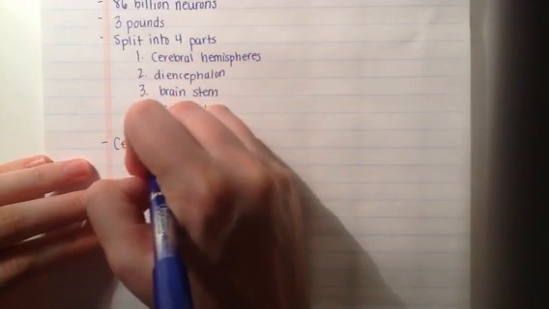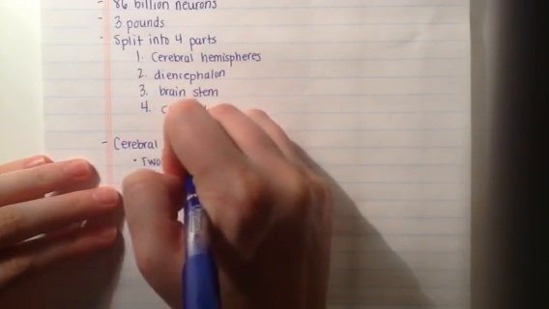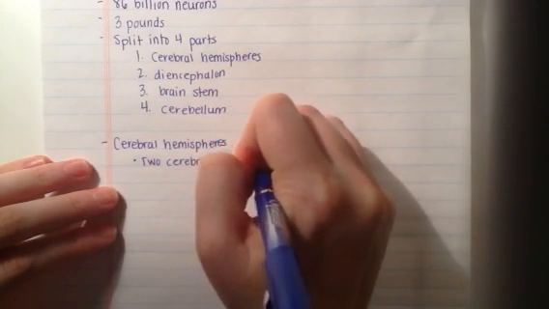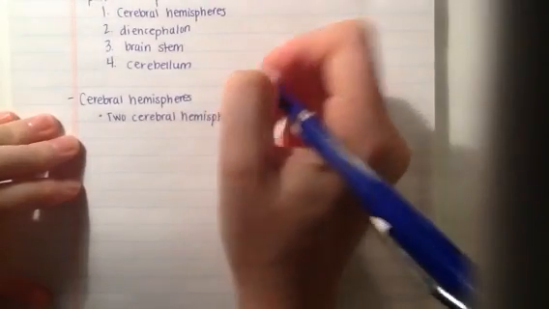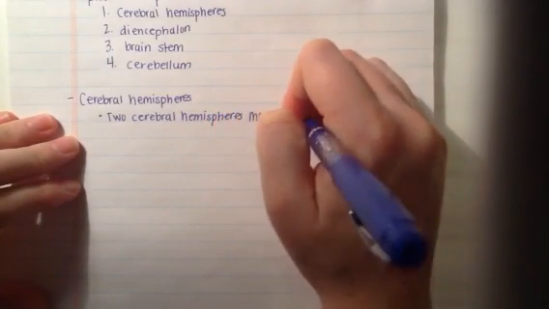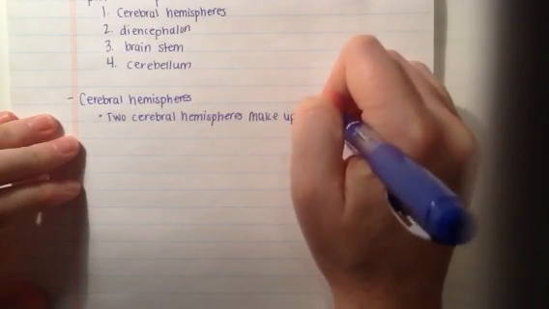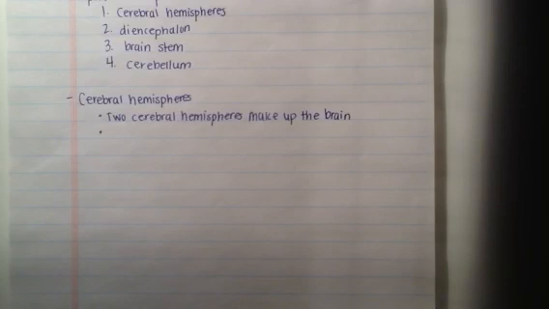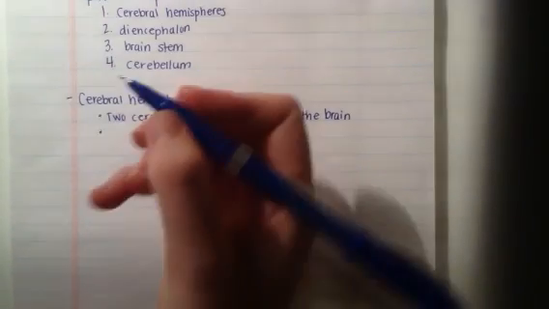There are 2. If I am collectively talking about both of them, we call it the cerebrum. We have a right and a left cerebral hemisphere, but together they are called the cerebrum.